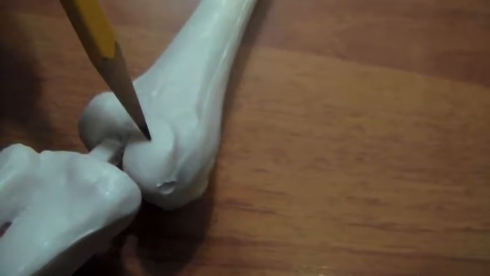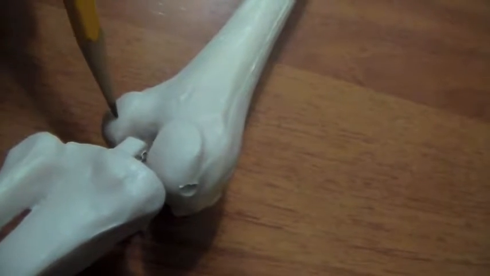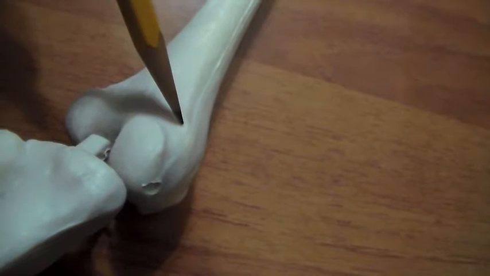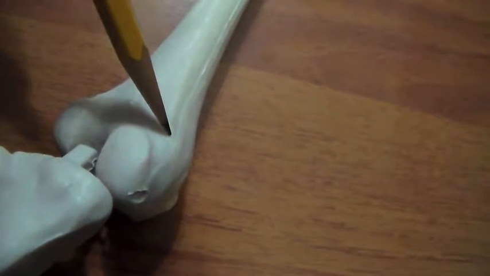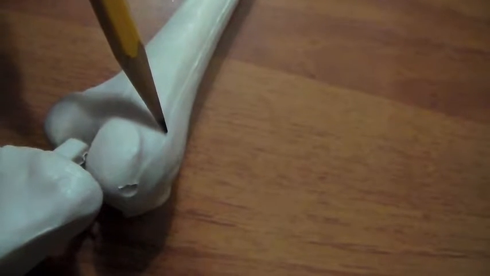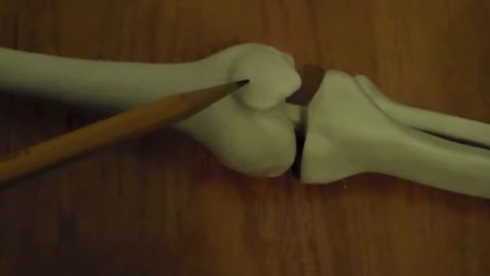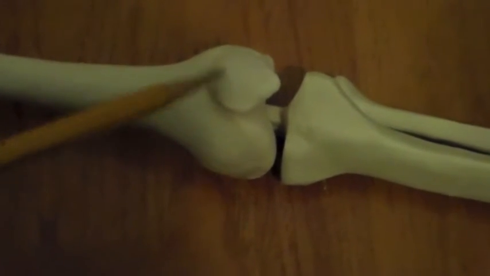This is the medial condyle. That is the lateral condyle. That is the adductor tubercle. This is the kneecap or the patella.